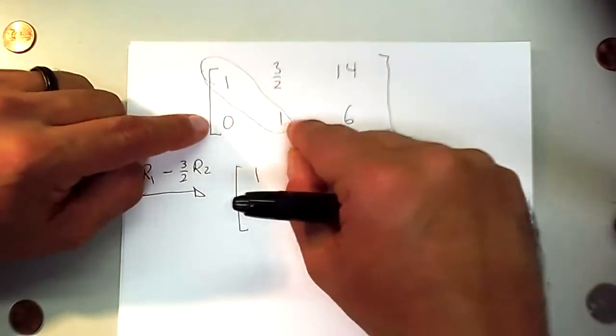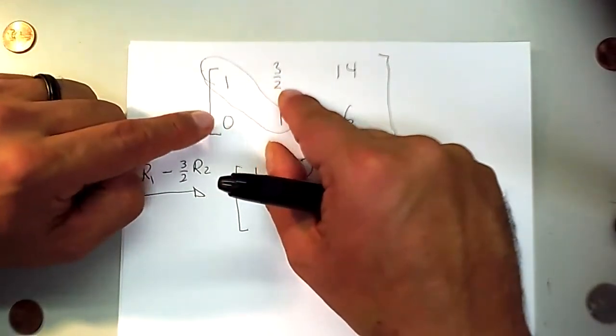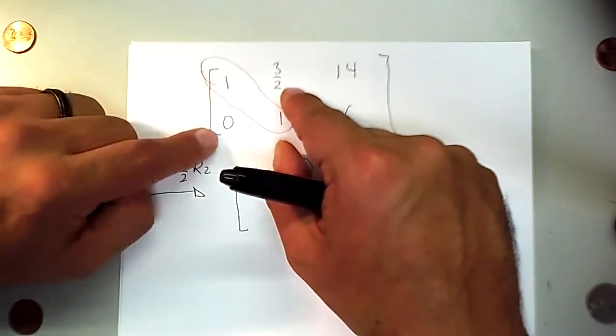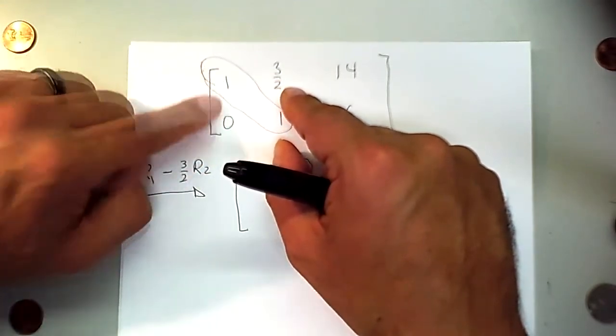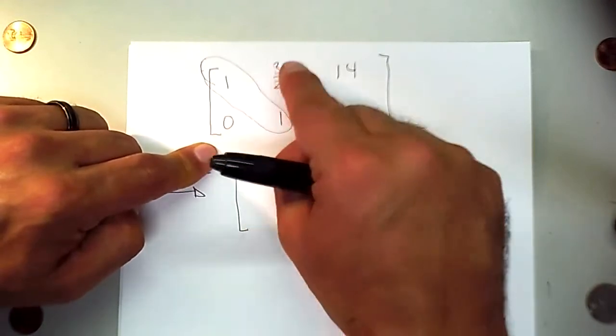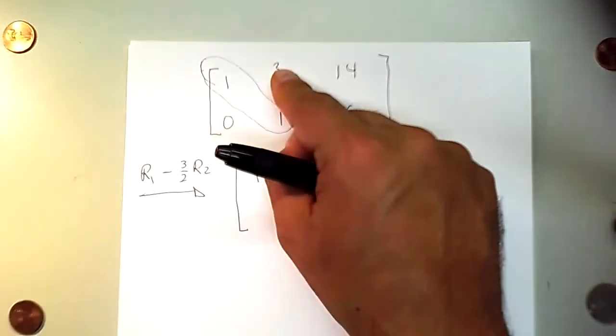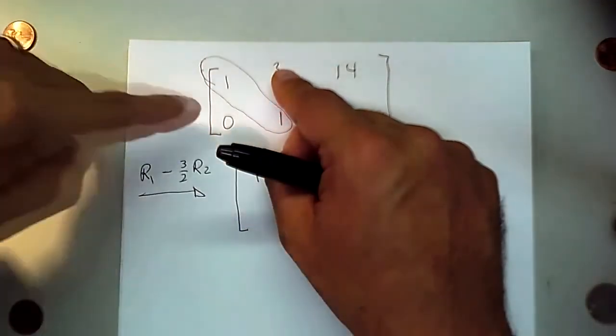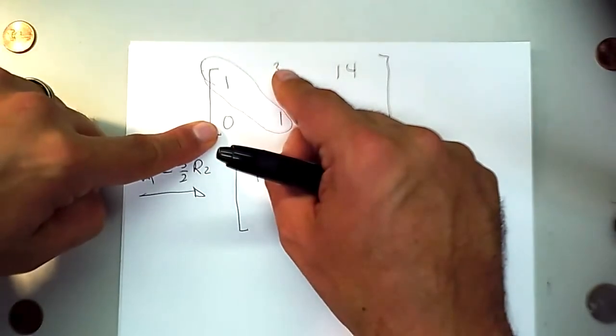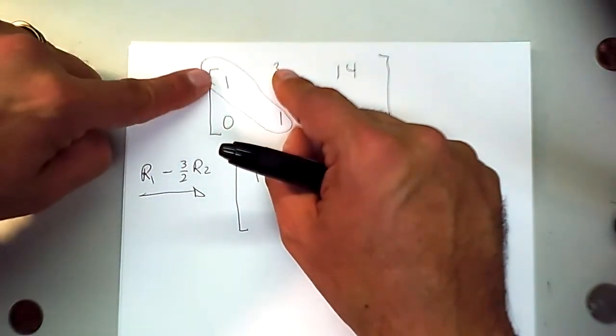If we don't do this carefully and put as many zeros as possible on the first column first, by the time we try to fix and put a 0 here, that's going to mess up the one that we already got.